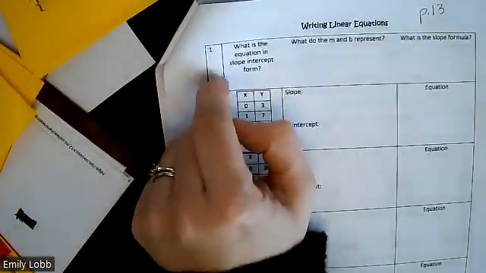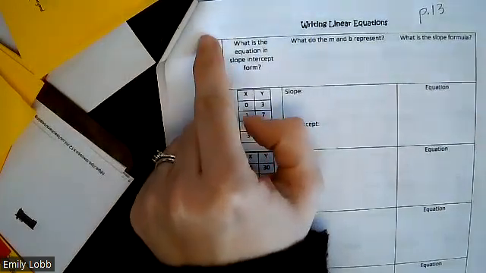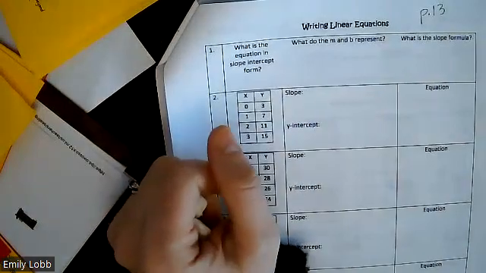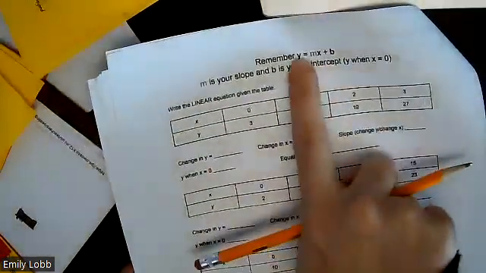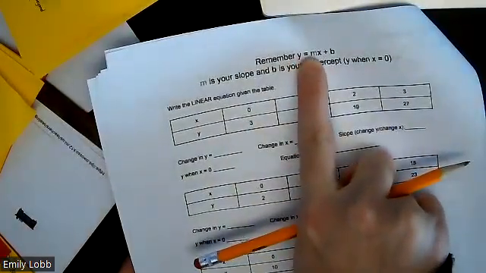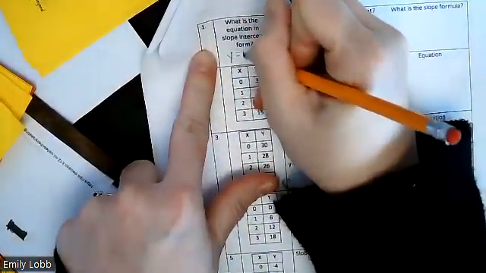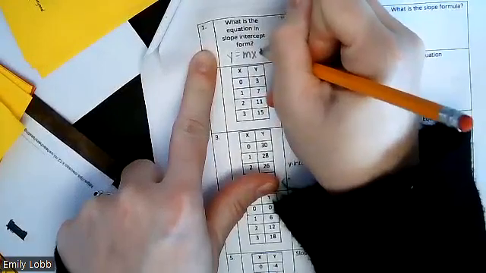But when it asks for the equation in slope-intercept form, what's our slope-intercept form? Remember that? We can look back. And we have it right here, y equals mx plus b. So we're going to write y equals mx plus b.